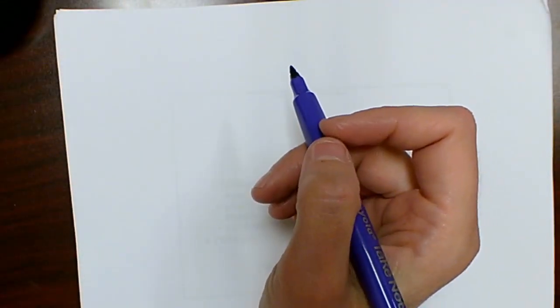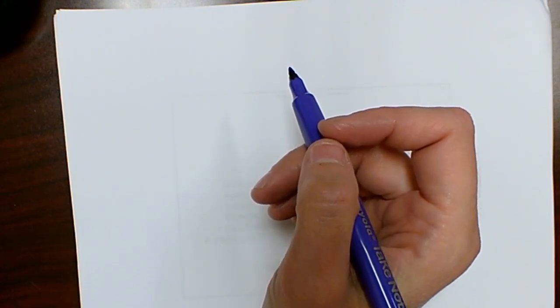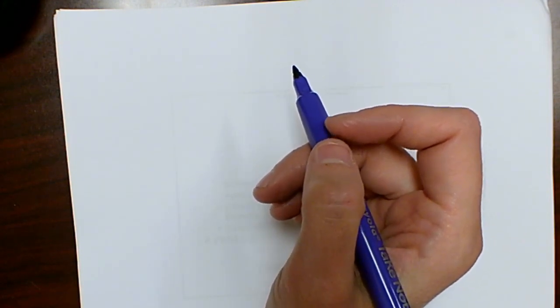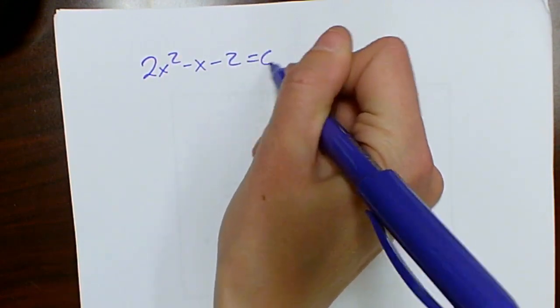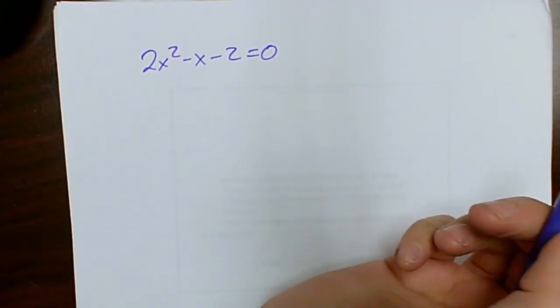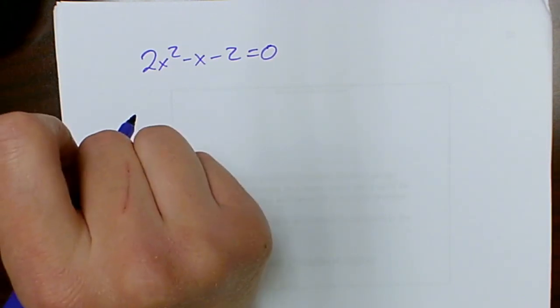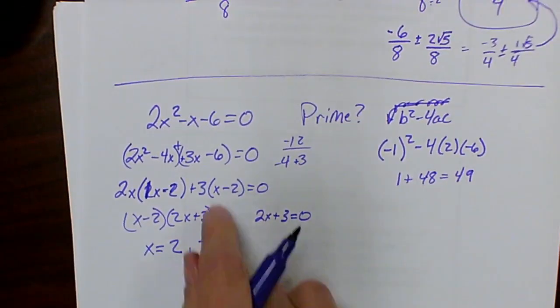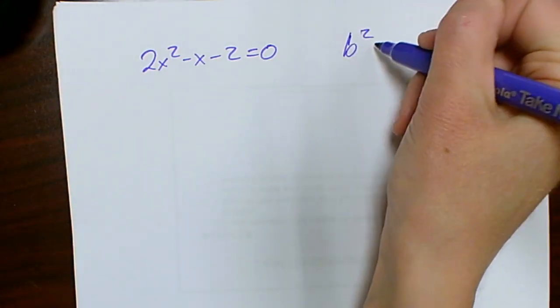Okay, now if we have something that does not factor, 2x squared minus x minus 2 equals 0. So you're sitting here, you're doing the factoring method, you can't figure out the factoring method. This last one, you were trying to figure out how to factor it, it just did not come to you. So we're going to do the discriminant test.